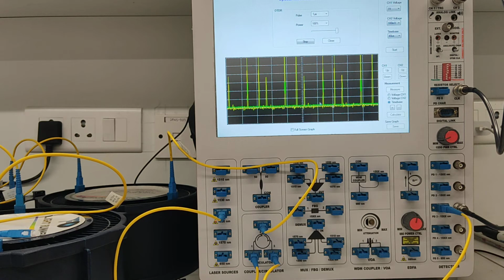Then we get cyan cursors which will tell you the temporal separation. One cursor will be along the clock wave, and the other will be along the furthest peak. Now if we click on calculate, we get the separation, and from this temporal separation you can get the length of the fiber which the incident wave travels.